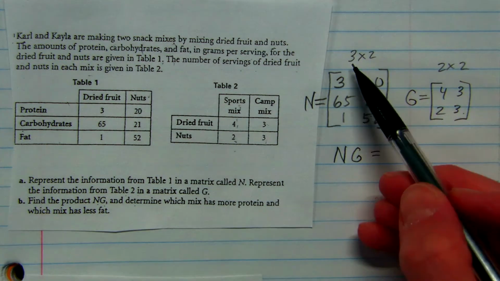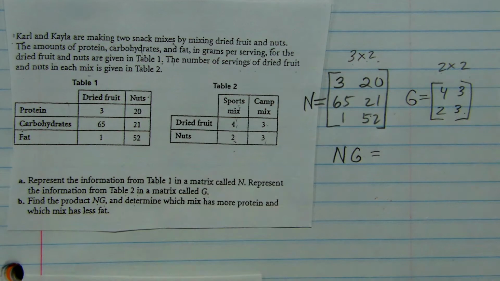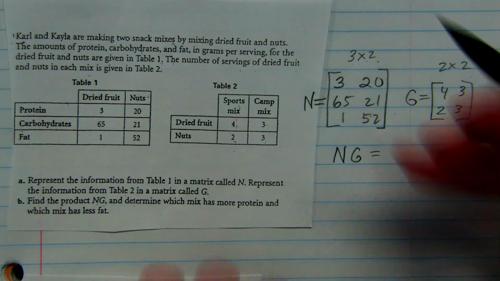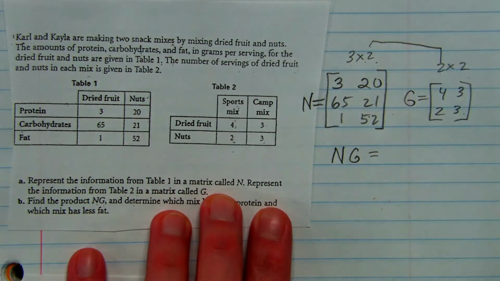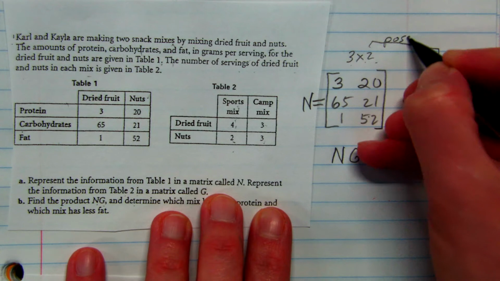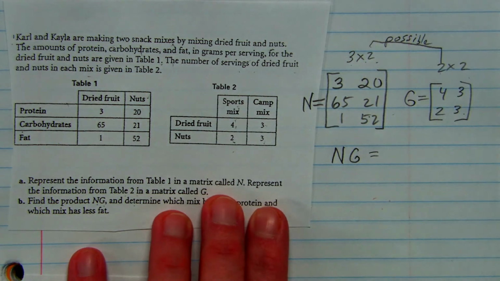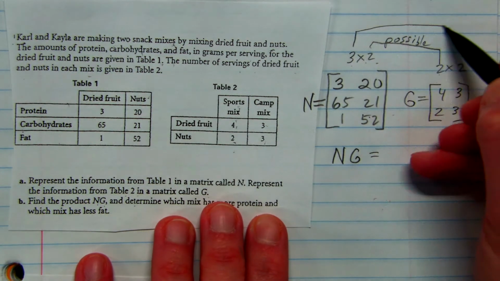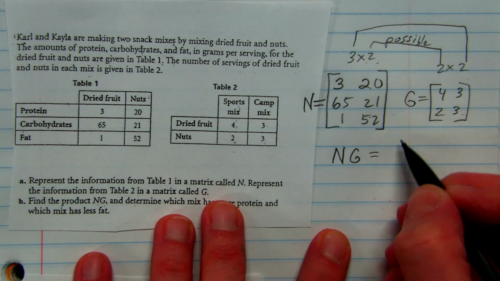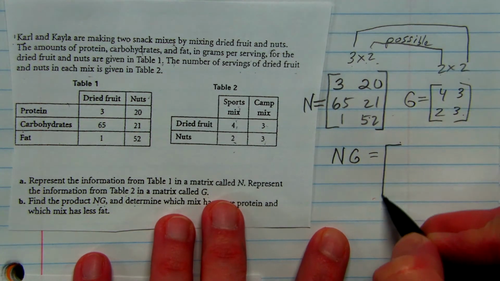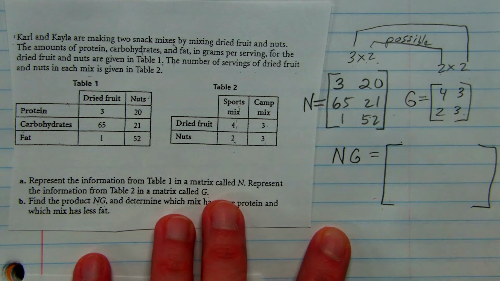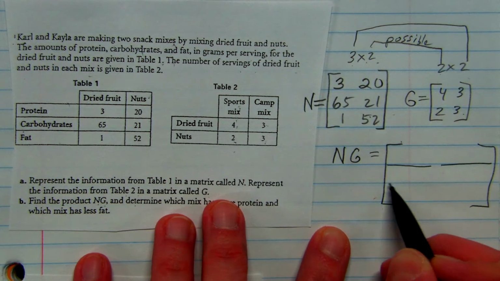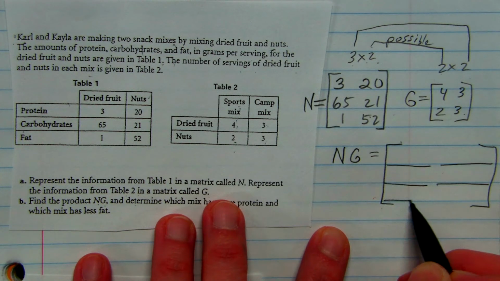To start with, this is a 3x2, this is a 2x2. Is the multiplication possible? Yeah. How do we know? 2, 2. This 2 with this 2 are the same, so it is possible. If it weren't, we would just stop and say, sorry, it's undefined. And then how big is my answer going to be? What size is the matrix? We use this number and this number, so the answer is a 3x2. So we can set up a 3x2 matrix down here. I'm going to set up the one for work first, and then we'll get the answer in a second.